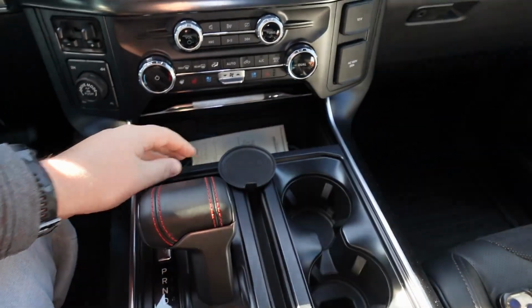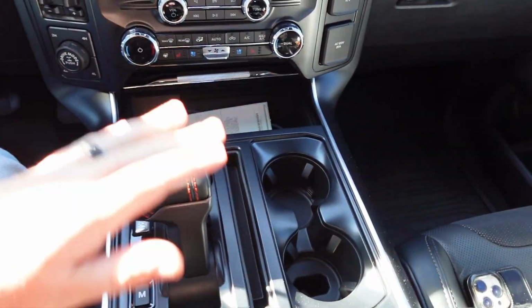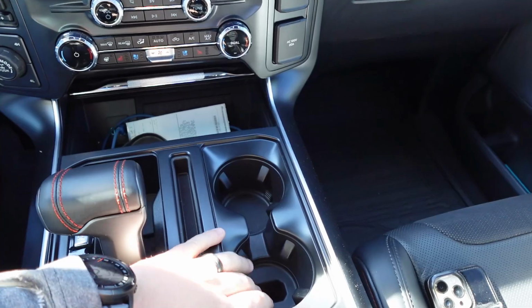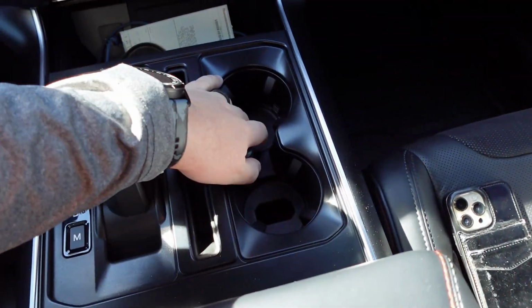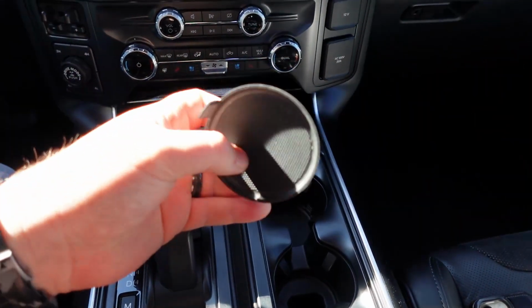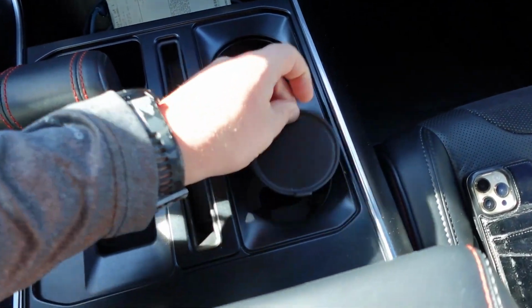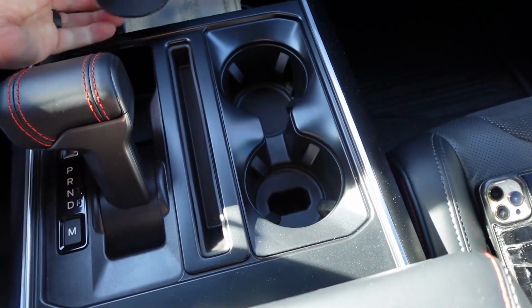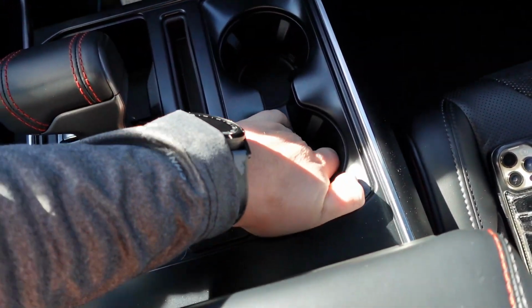So what we do is let's go ahead and look right here in the center stack with the gear shift and the cup holders. As you can see, I have removed this little rubber piece right here, which sits down in the bottom of the cup holder, and there is a notch where we are going to put our key.